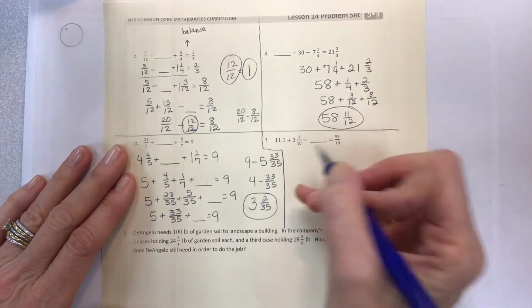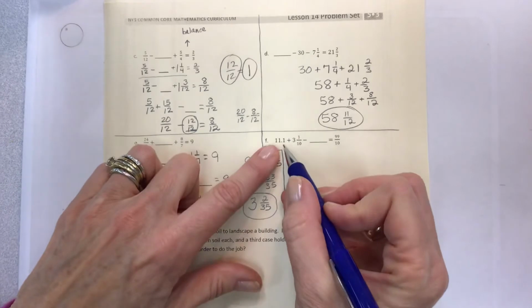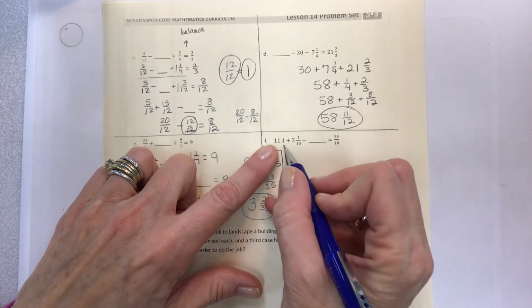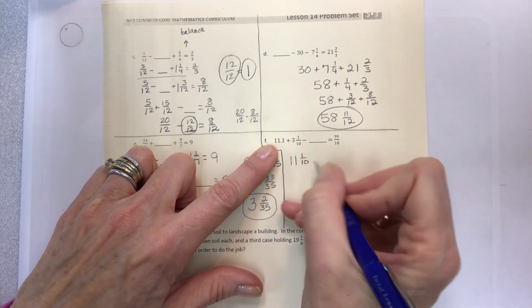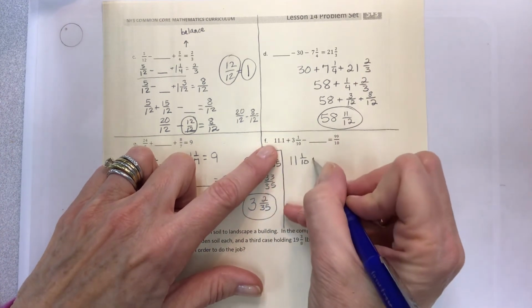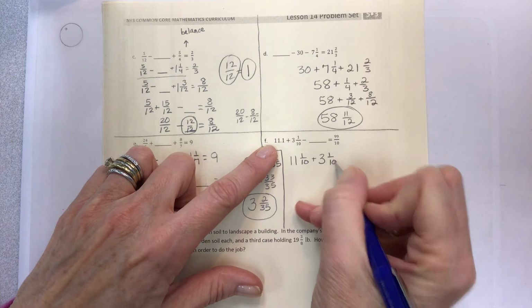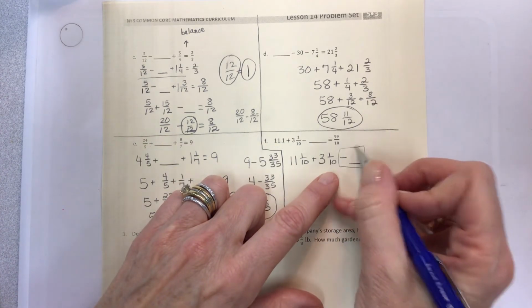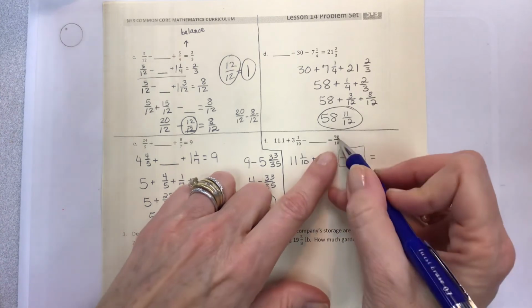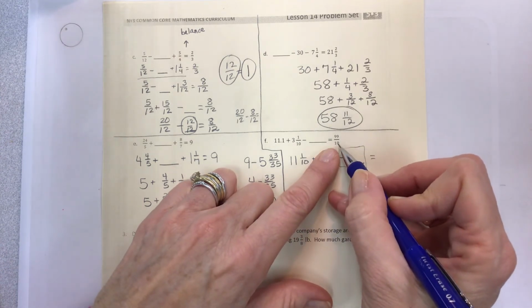Okay? Next one, we're really getting close to the end here. When they give you decimals, remember I said don't be confused. Just make it a fraction if that helps you feel comfortable. 11 and 1/10 plus 3 and 1/10. You have to then subtract a mystery number. Now, you can't move that around. And then let's make this a proper fraction.